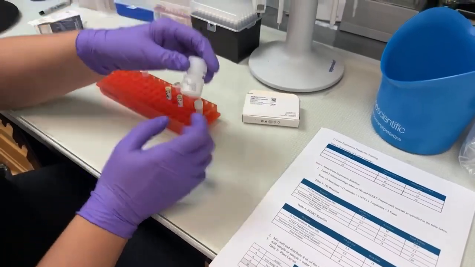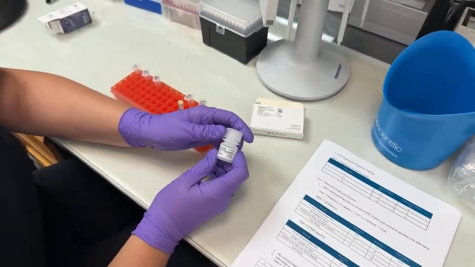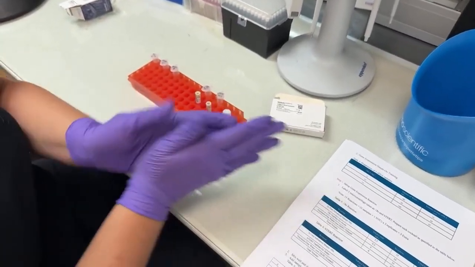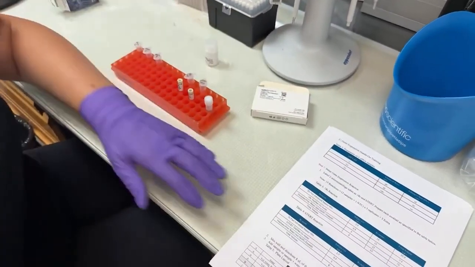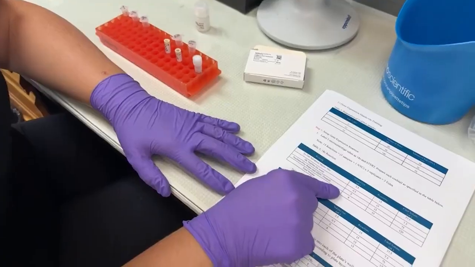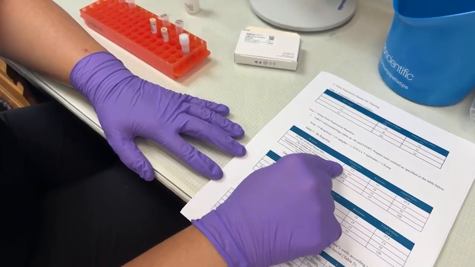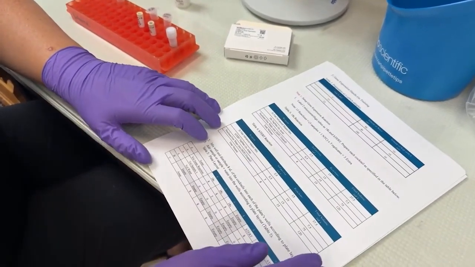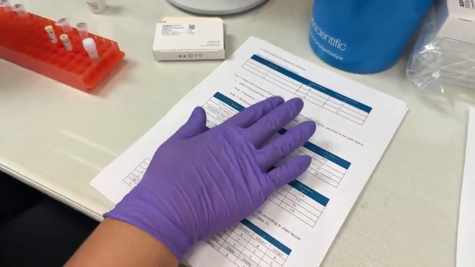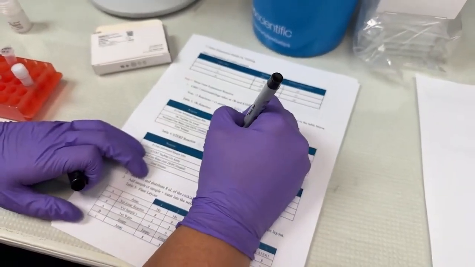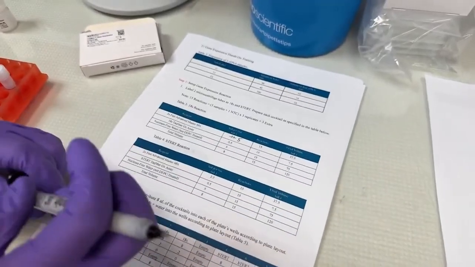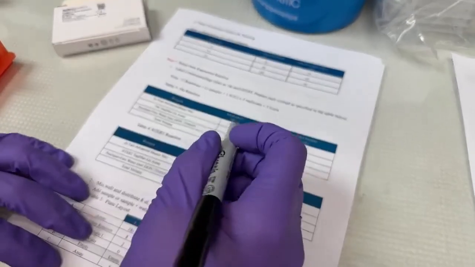First and foremost, we have that 2x Fast Advanced master mix. So here are the components for 1 reaction, which is going to be 2.5, is that right? That's not right. My math is wrong. We get to do this on the fly. Isn't that fun? So we have 5 microliters of our 2x master mix.